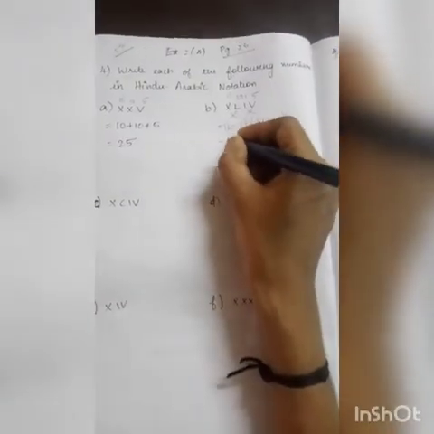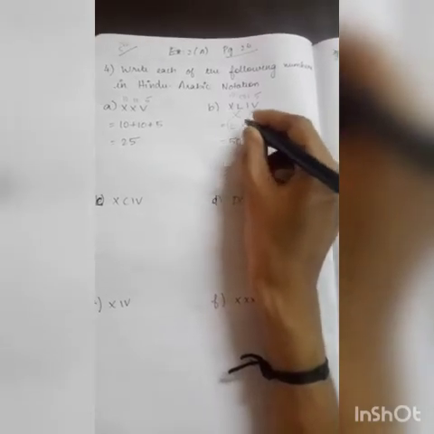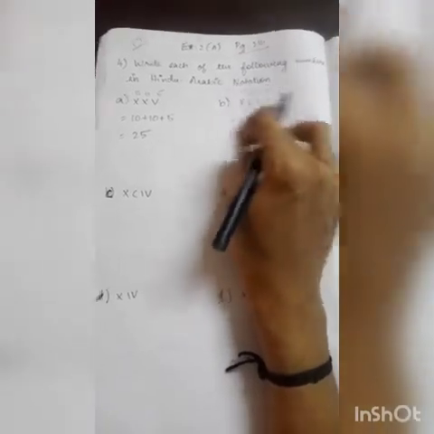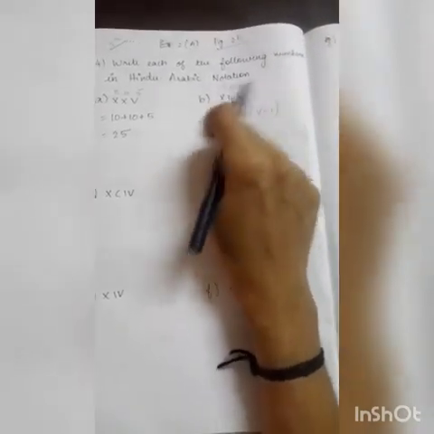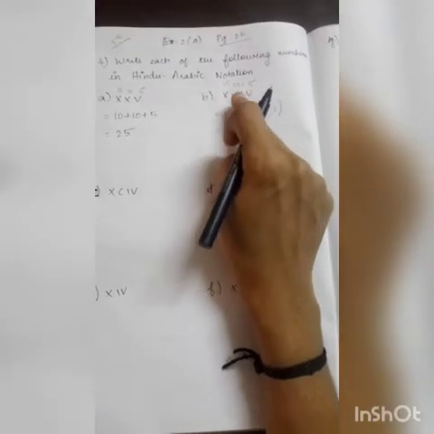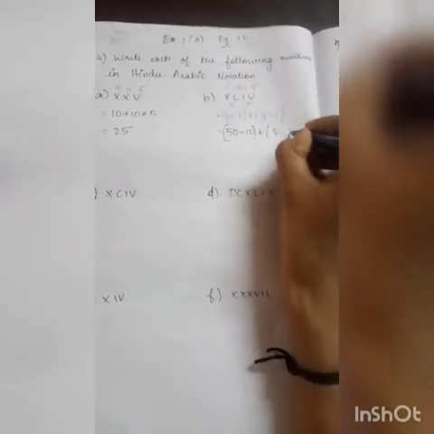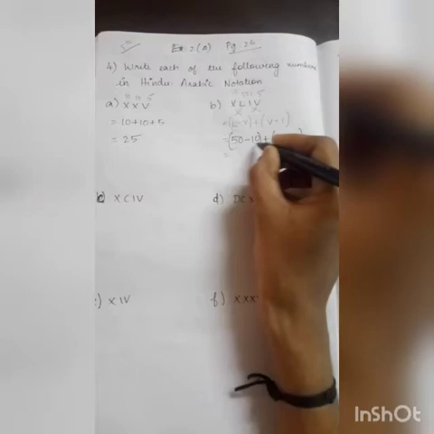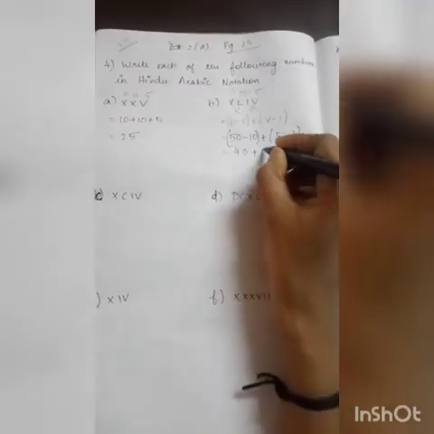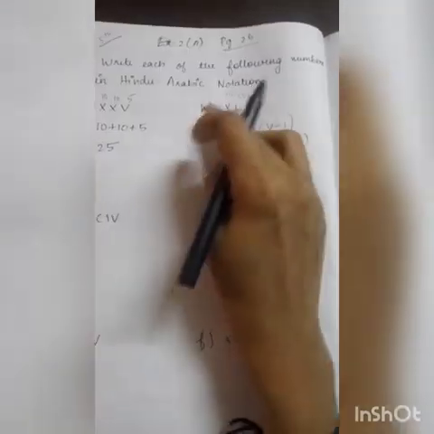What is the L value? 50 minus what is the X value? 10. What I have written in pencil is rough work for your reference, but you should not write it in the exam like this. Which means I am subtracting 50 minus 10 plus 5 minus 1. 50 minus 10 is 40, 5 minus 1 is 4. So answer is 40 plus 4, 44.